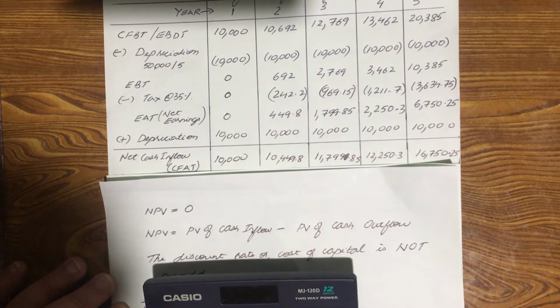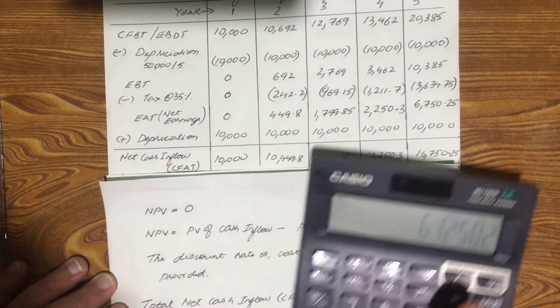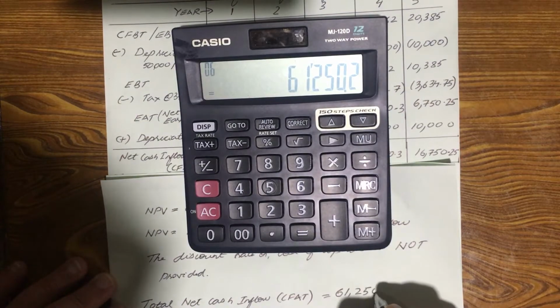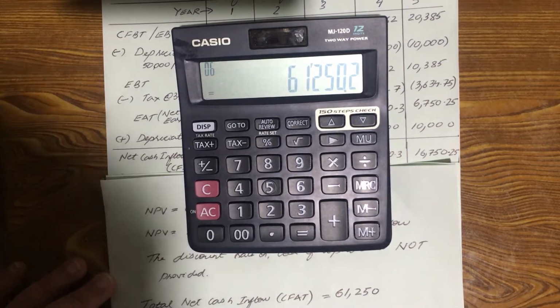So 10,000 plus 10,449.8 plus 11,799.85 plus 12,250.3 plus 16,750.25. The total is 61,250. Let's round it off to 250 for simplicity's sake.